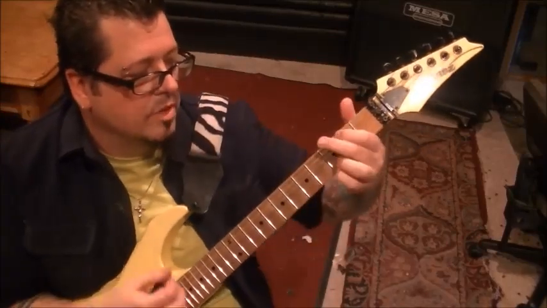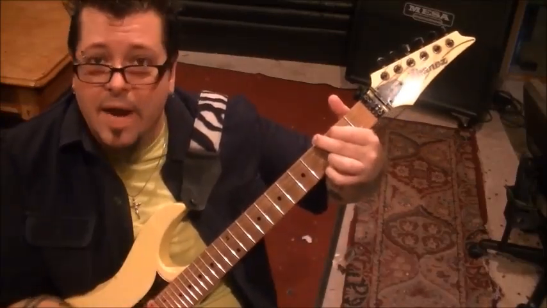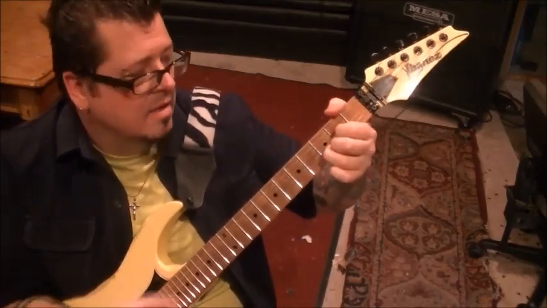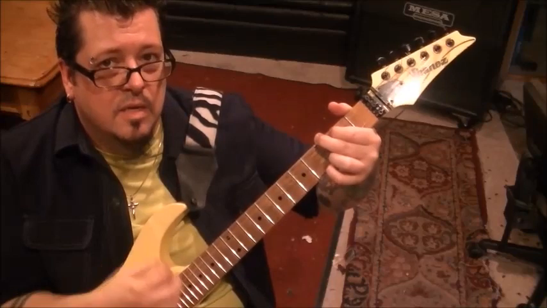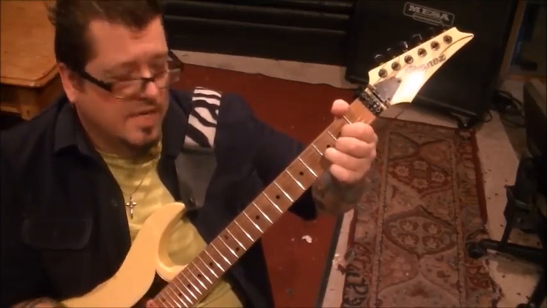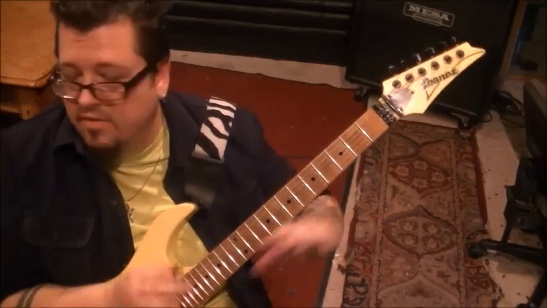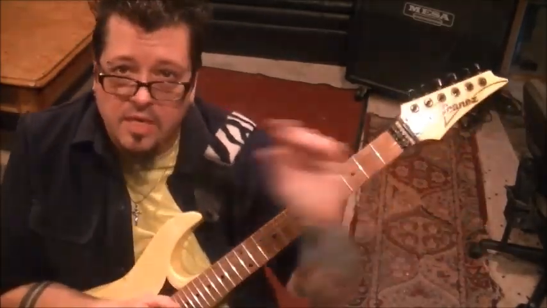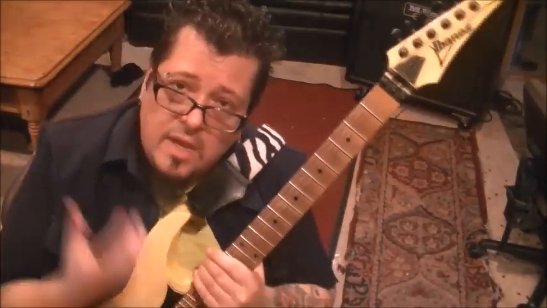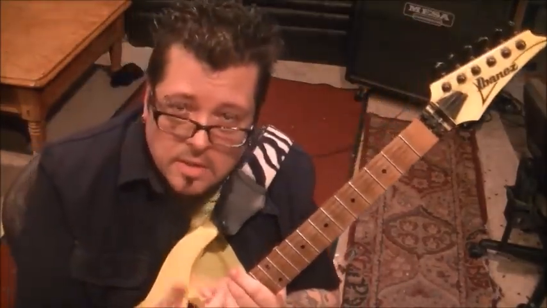We can mix the order up. We can go G, E minor, C to D, D, E minor, C, D. Alright? That's just random. I'm just picking different ones. That's the beauty of it. You can kind of, as the player, decide what your ear is drawing you to.